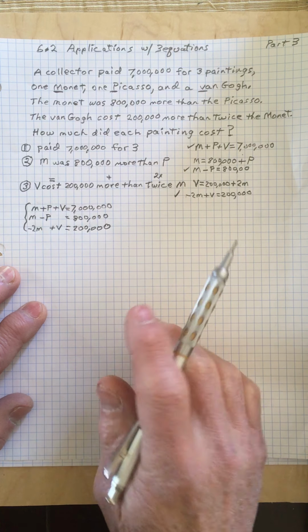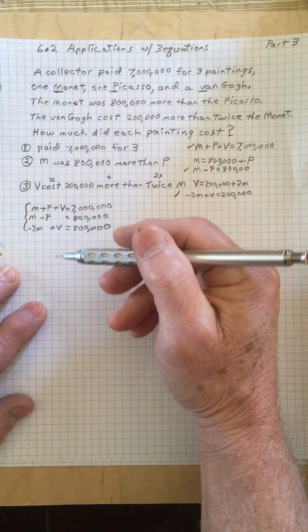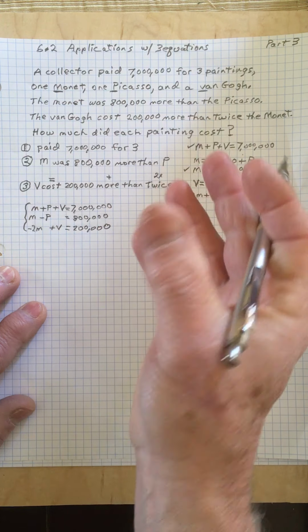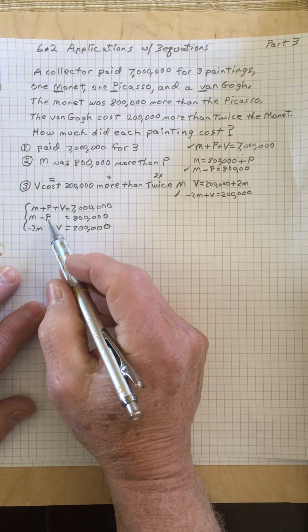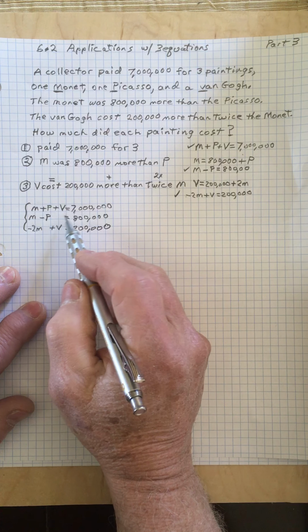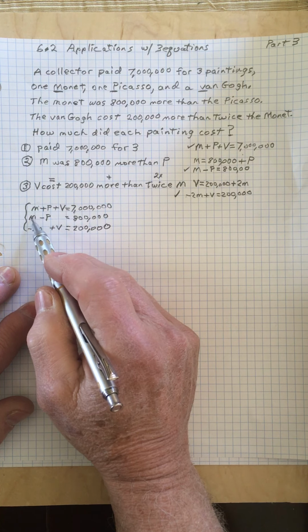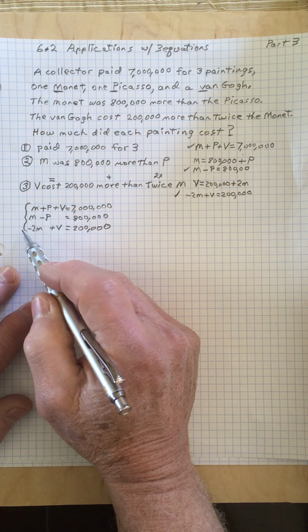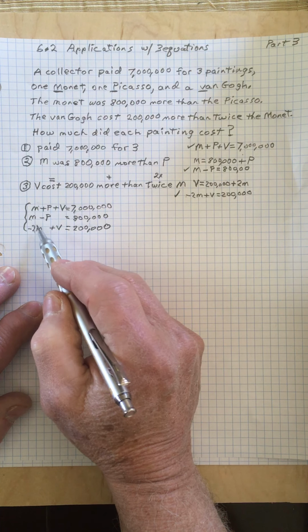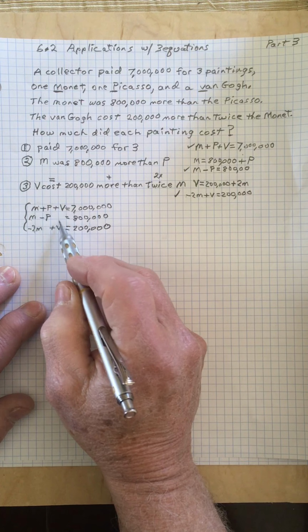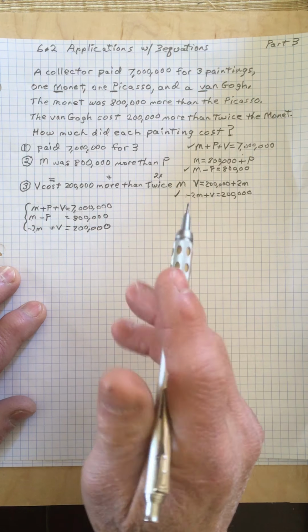But when you start looking at this, if I want to get rid of variables, if I put these two together, I might get rid of the m. I'm going to pick up a v here. If I put these two together, maybe I get rid of the m, pick up a v there. It's kind of odd.